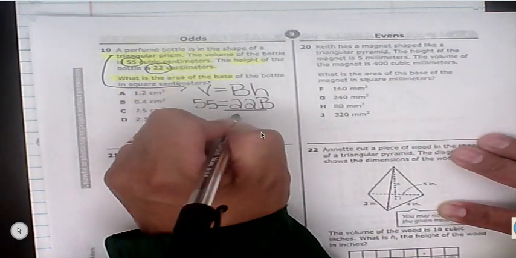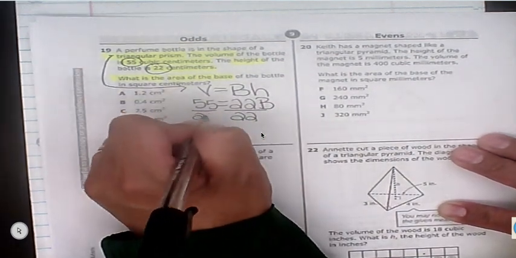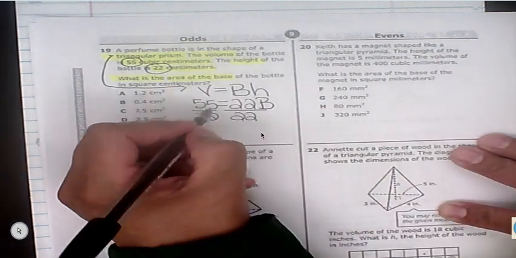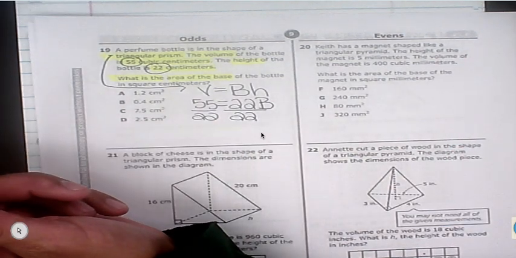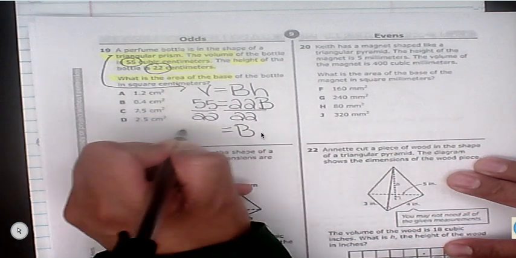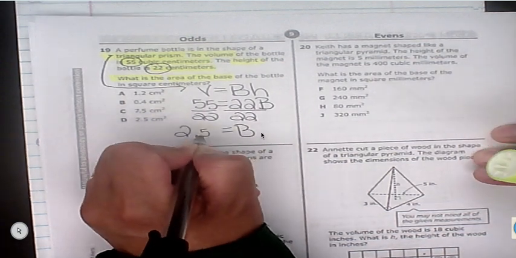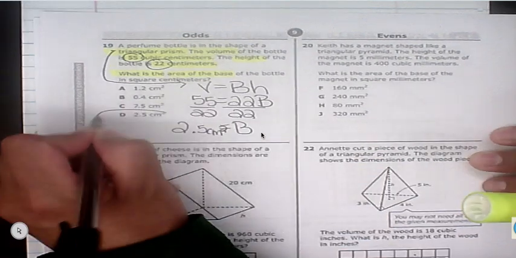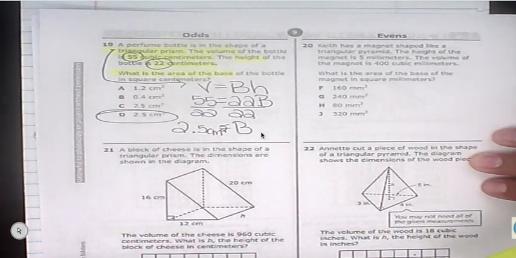Well, 22 has to be divided so you can get rid of it and it's not bothering B. So 55 divided by 22. Your big B, or the area of the base, is 2.5 centimeters squared. Working backwards.